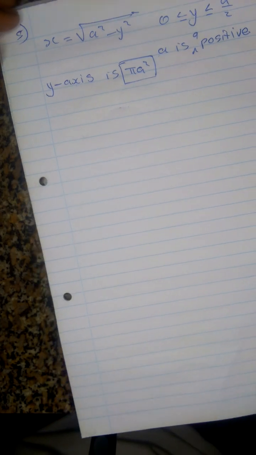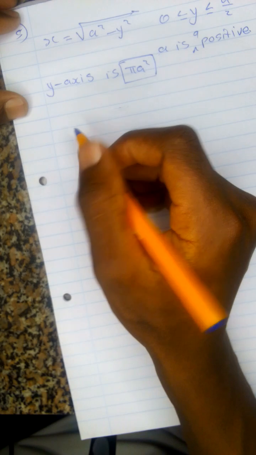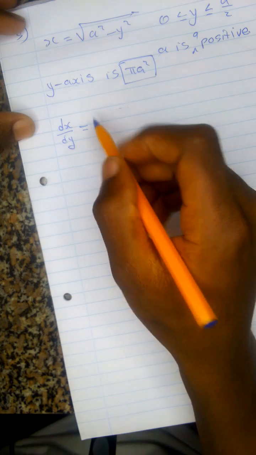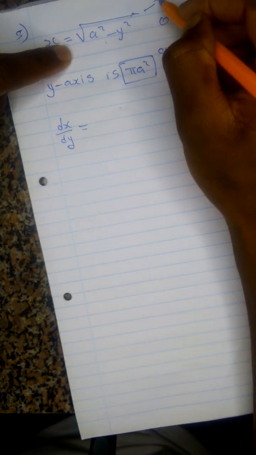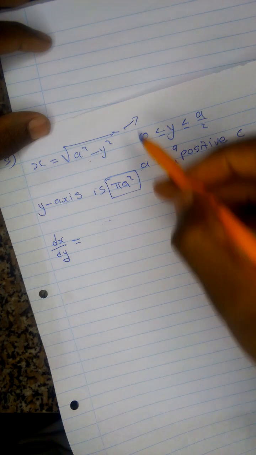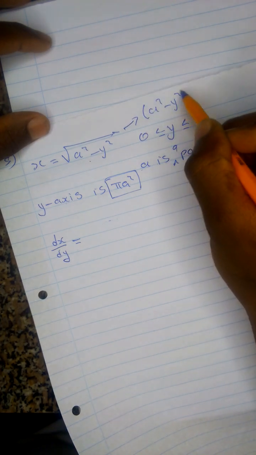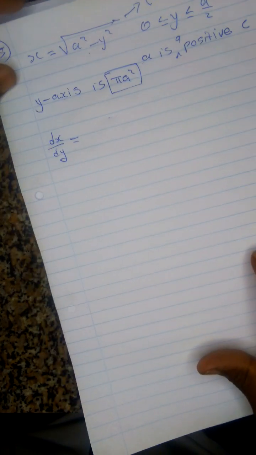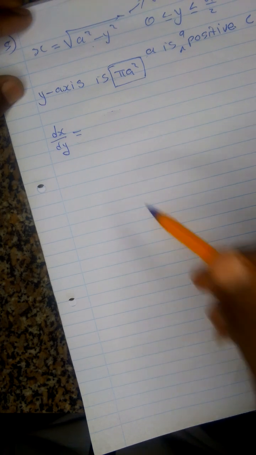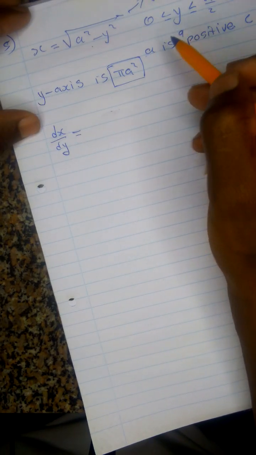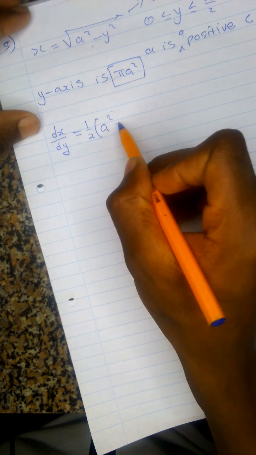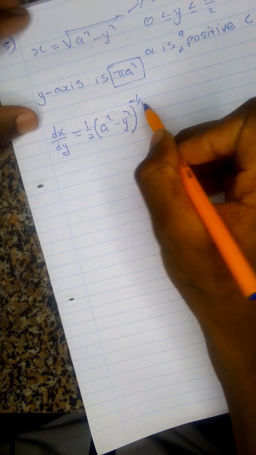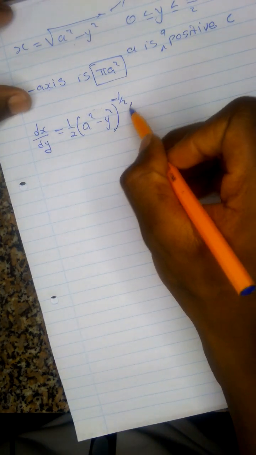So the first thing that you have to do is find the derivative of that. So dx divided by dy, right over here, this should be written as a squared minus y squared to the power 1 over 2. I hope you see that. Moving on, if we take the derivative, we're going to have 1 over 2 times a squared minus y squared to the power of 1 over 2 minus 1, so negative 1 over 2, and then multiplied by the derivative of the inside part.